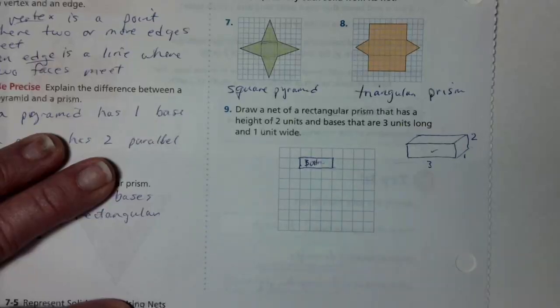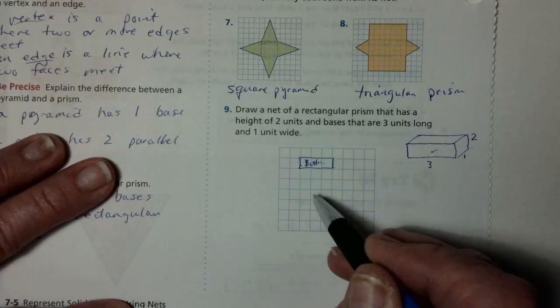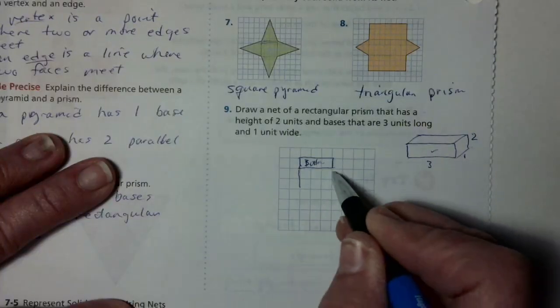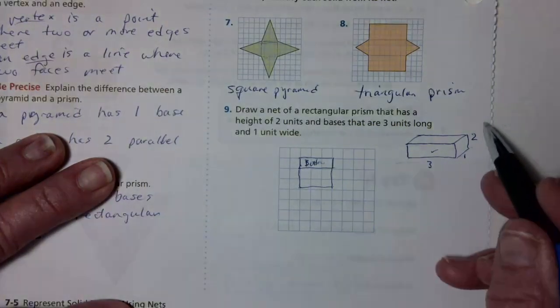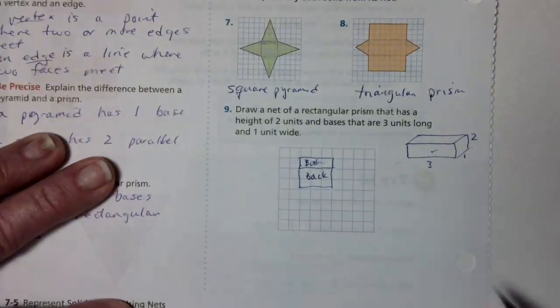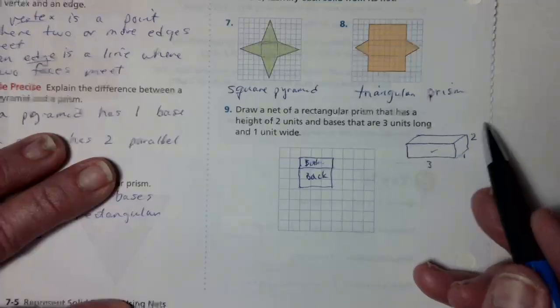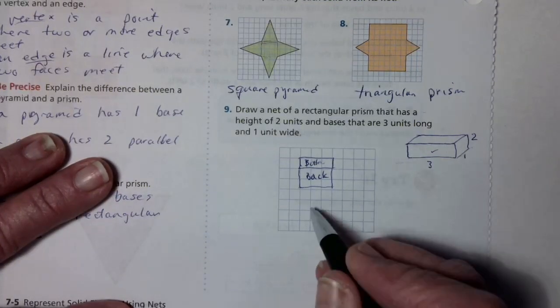Let me label it. Let's go up the back side. It's a 3 by 2. That's the back. Let's come across the top. I'm going to do all of those, and then I'm going to put the end pieces on there. This is a 3 by 1.